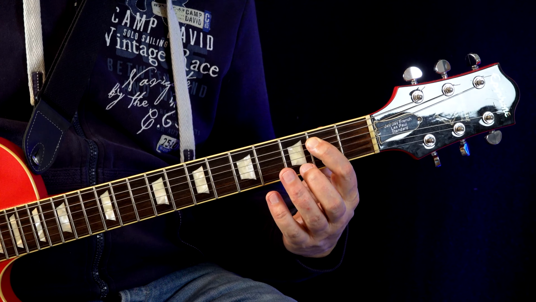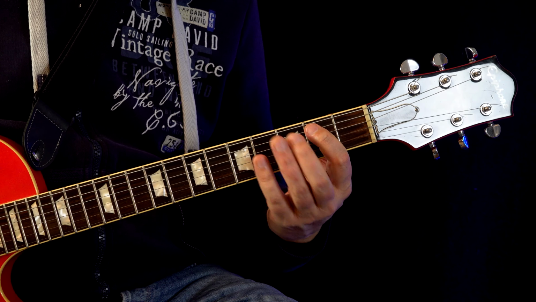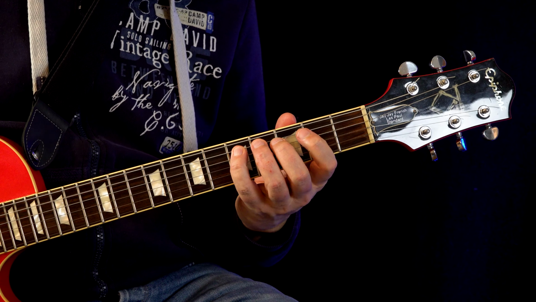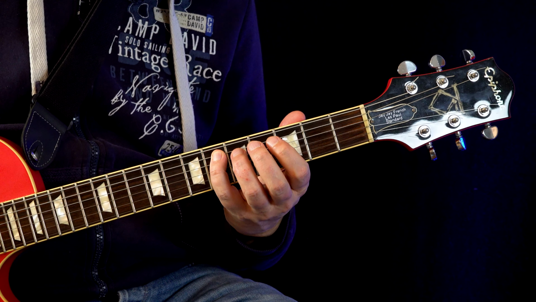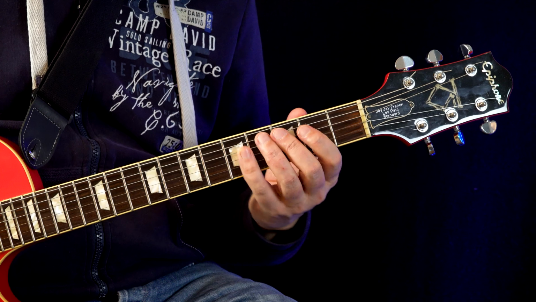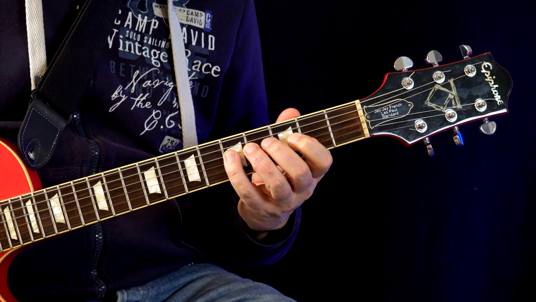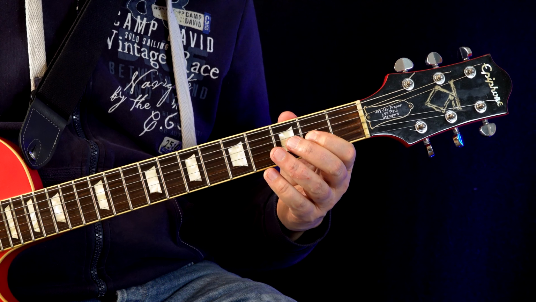The altered mode is a little bit hard to understand in the orientation, because you have a 1, a flat 2, a flat 3, a 3. So this will be flat 2, maybe sharp 2, 3, sharp 4, sharp 5 or flat 6, flat 7.